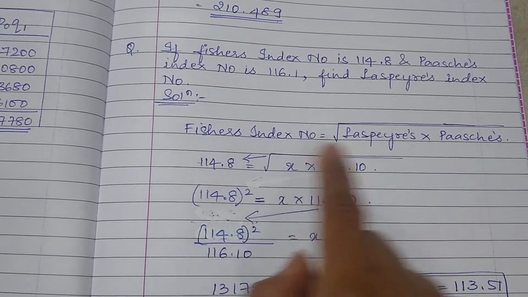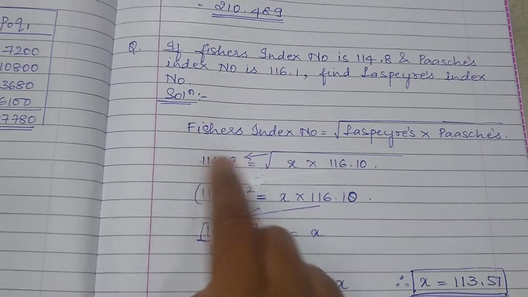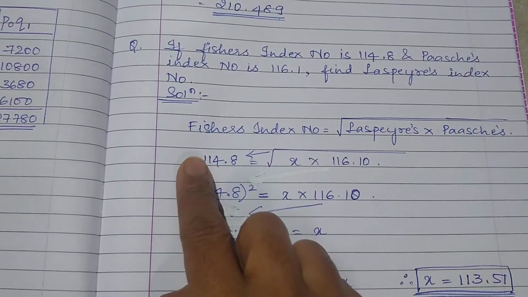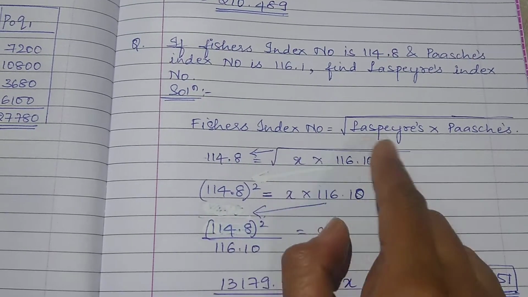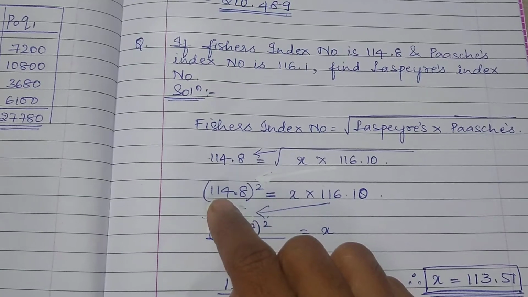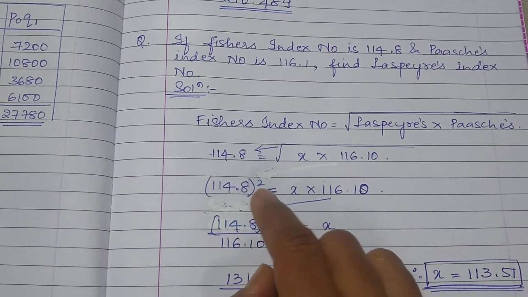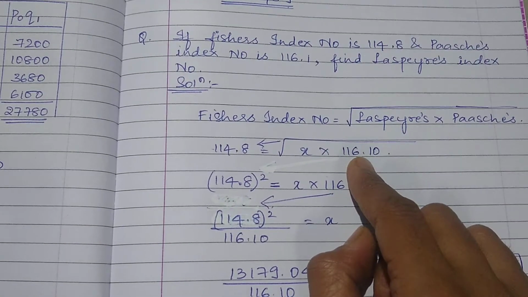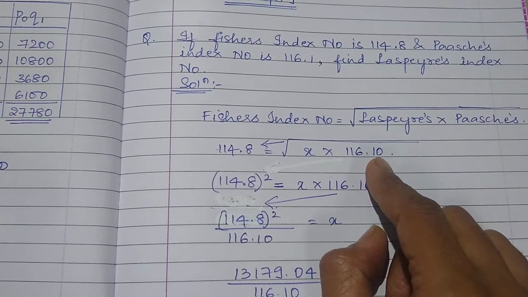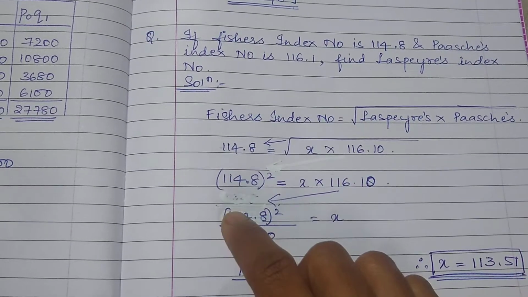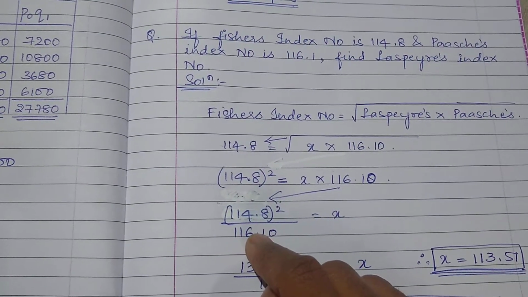You remove this square root and put it this side, that is equal to, when the square root is brought this side, that square root will go to square. Okay, so 114.8 the whole square, which is equal to X into 116.10. So here when it is multiplication, when it is brought this side, it will be a division.